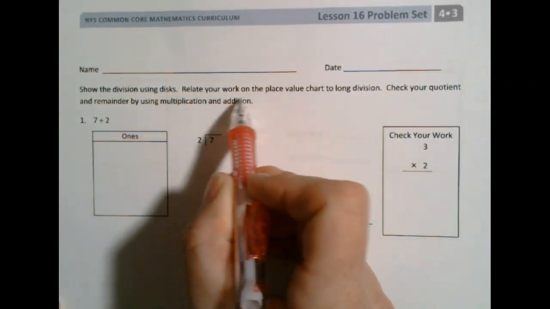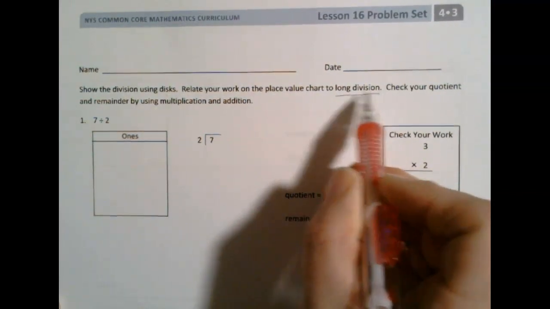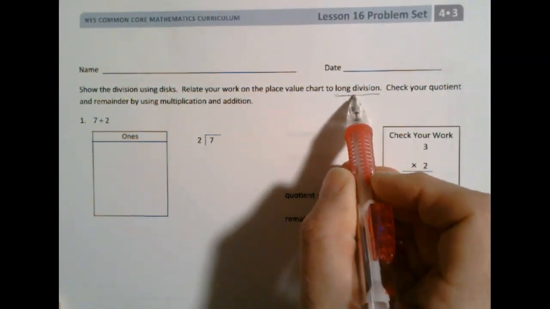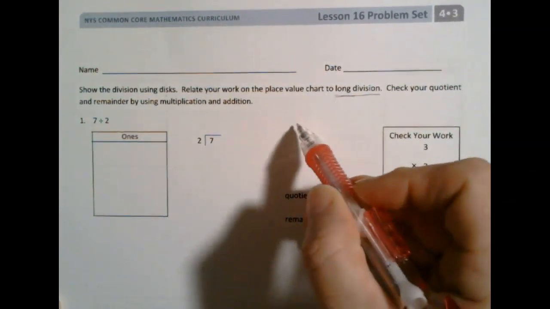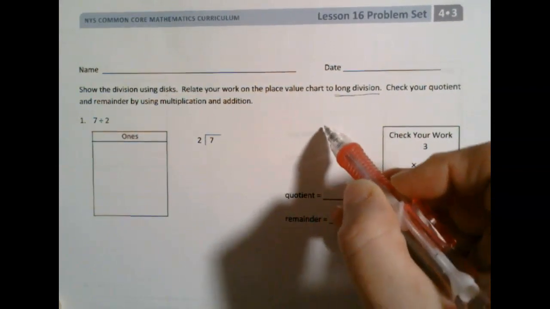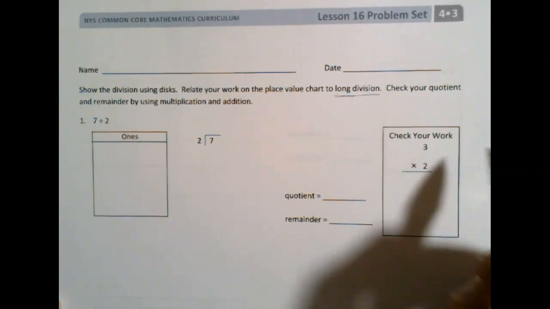And we're going to relate our work on the place value chart to long division. Long division, guys, is called long division simply because you take it step by step, and once you get into multi-digit numbers, it's going to be a long process. So that's where long division comes into play.